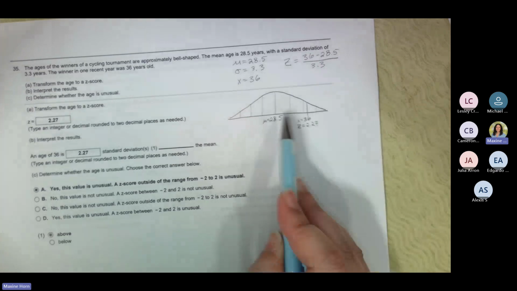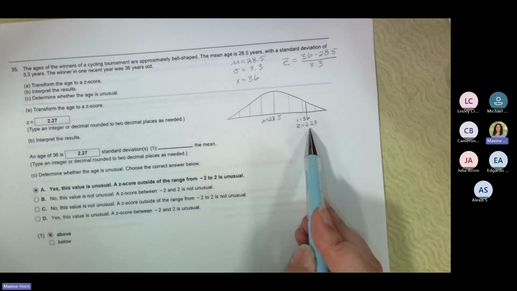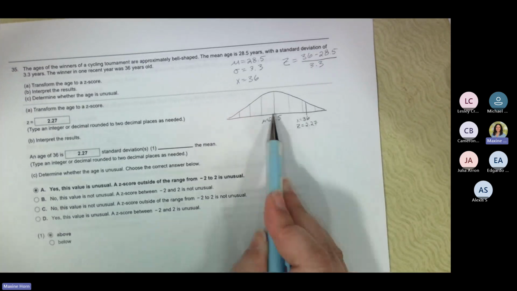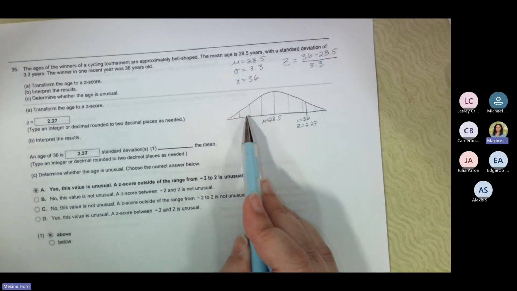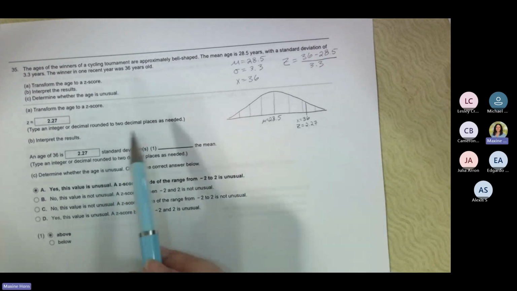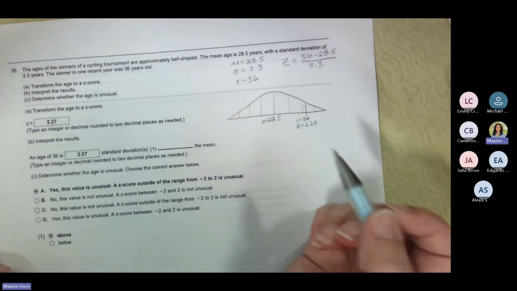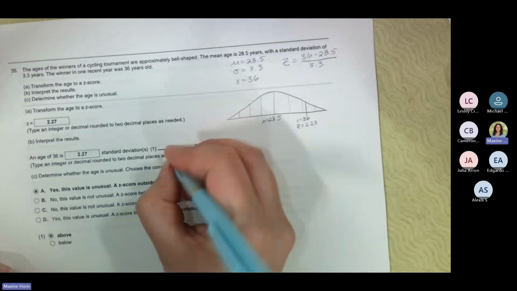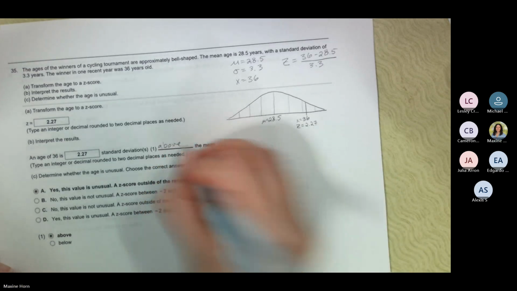You are 2.27 standard deviations to the right of the mean, because it's positive. If it had been negative, it would have been over here. Standard deviations to the right of, or above, the mean. Okay, then they want to know, is this unusual?